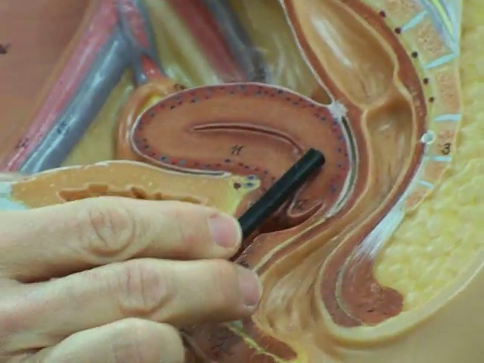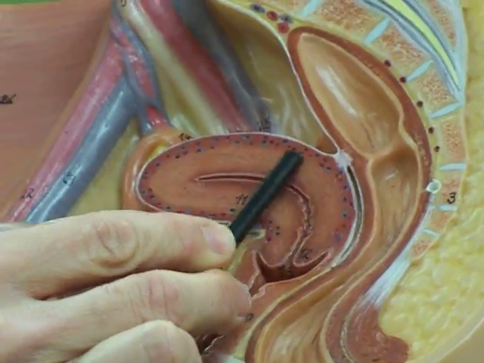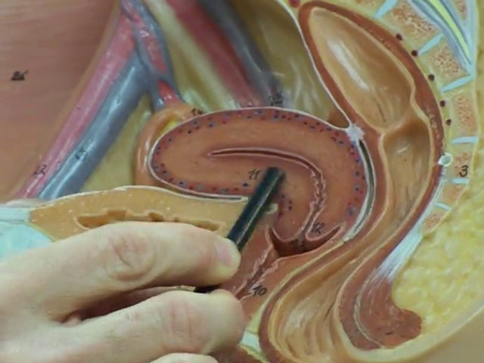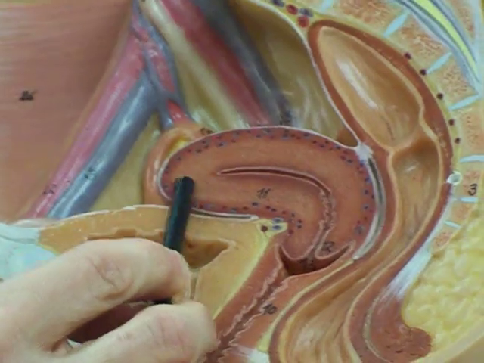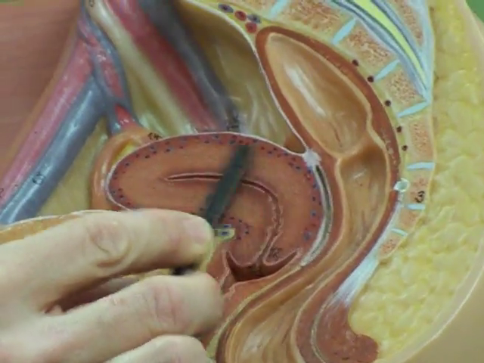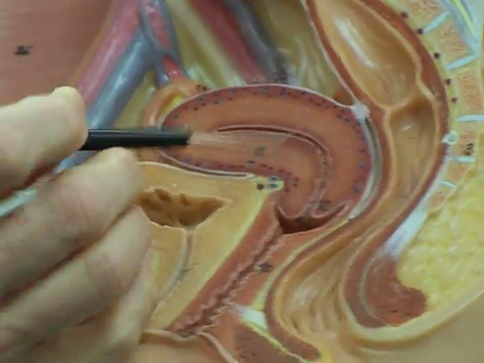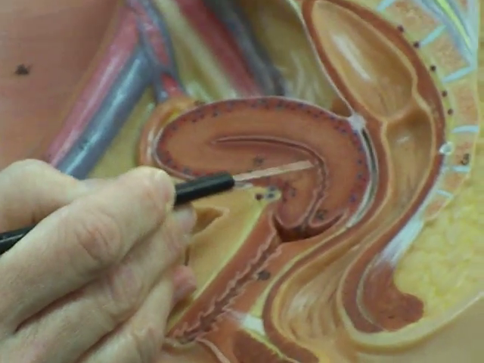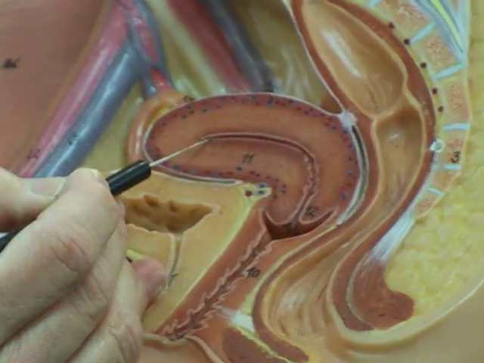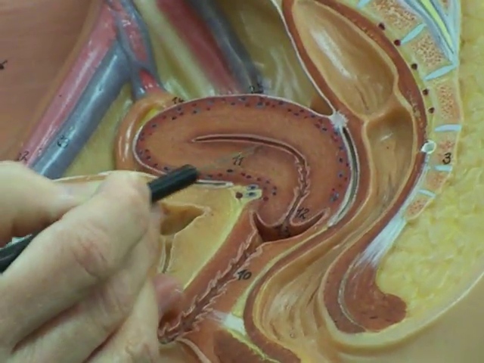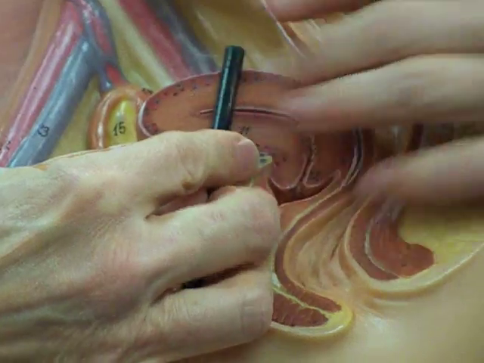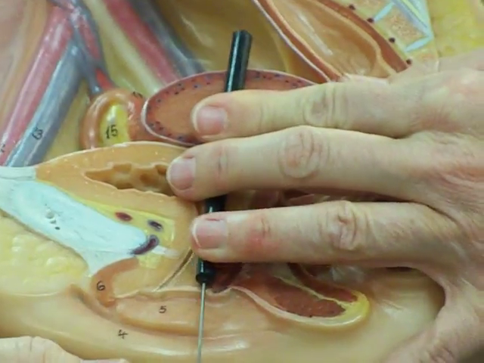Okay, the middle layer, that's kind of a lighter orange layer, that's the middle layer. And it's made of muscle, so it's the myometrium. That's the muscle layer that contracts during labor. Okay, the innermost layer that they colored kind of a darker red is endometrium. Not very thick on this uterus. Okay, that's the endometrium.